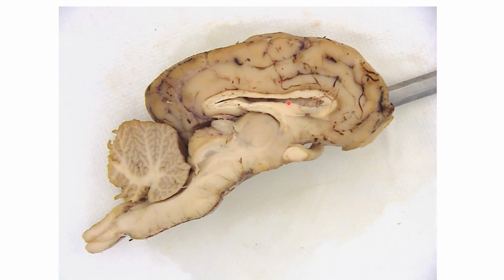So in these ventricles, the lateral, the third, and the fourth, there would be CSF, the cerebral spinal fluid. And if you take a probe and go inside of these ventricles, you would scoop out the choroid plexus. And the choroid plexus is what helps make the CSF.